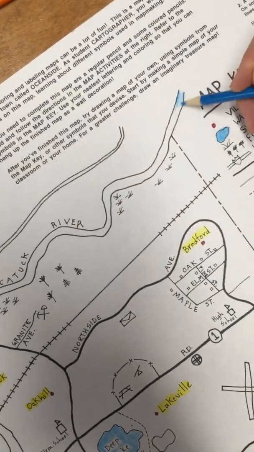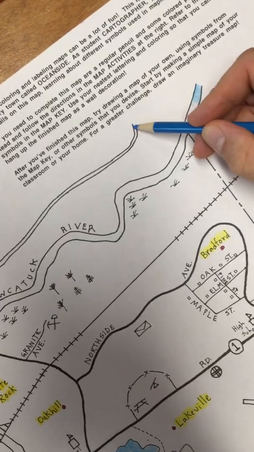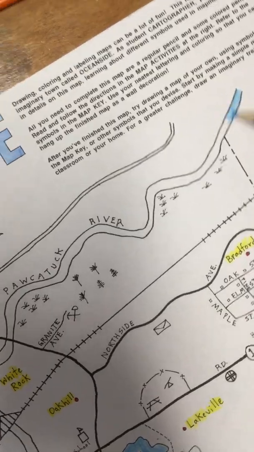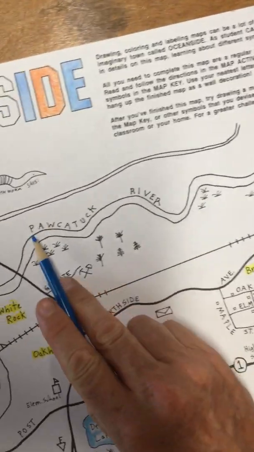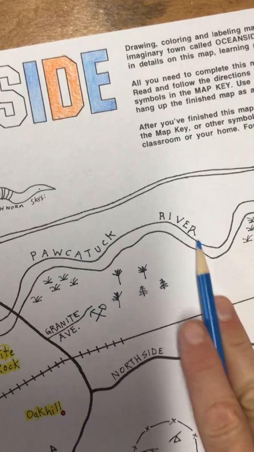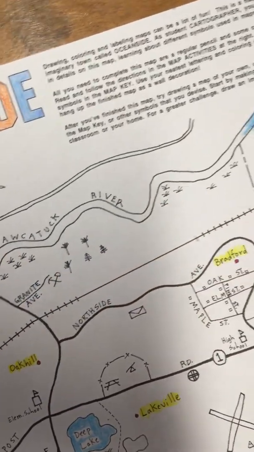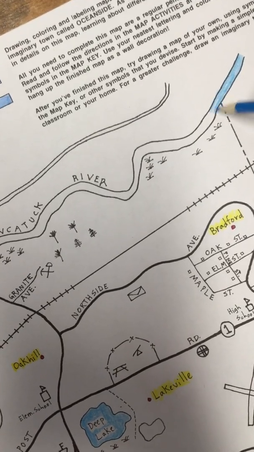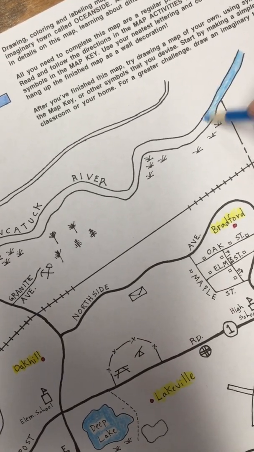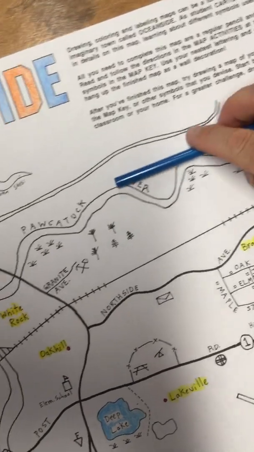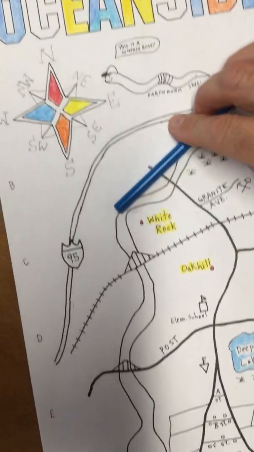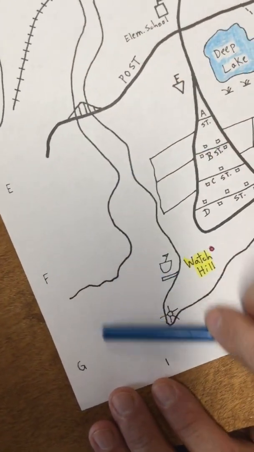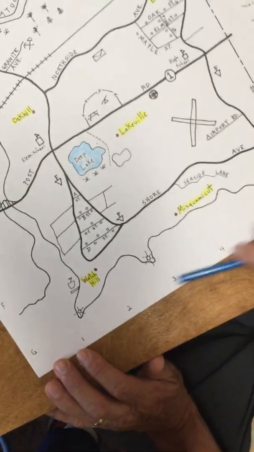And you can see this, not this double line, but this wider double line right here. That represents a river, and I know that because it's labeled Pawcatuck River. So you can see it labeled right along the river. And this river flows in an east-west direction, and then it veers over and heads south. And you can see, like all rivers, it eventually empties into the ocean down at the bottom.